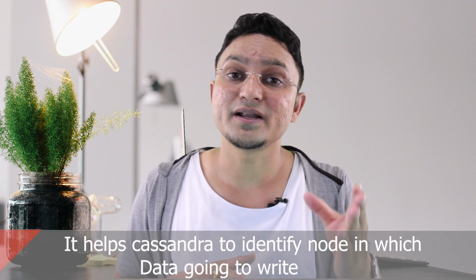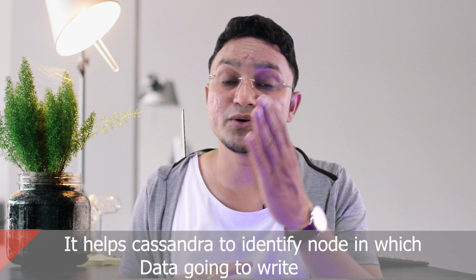Now let's understand how exactly Cassandra writes data into the cluster using the simple strategy replication method. But before that, we have to understand what exactly the partition key is and what exactly the replication factor is. So guys, what exactly is the partition key? The partition key helps us identify the node where exactly the data should be written. So that is your partition key.